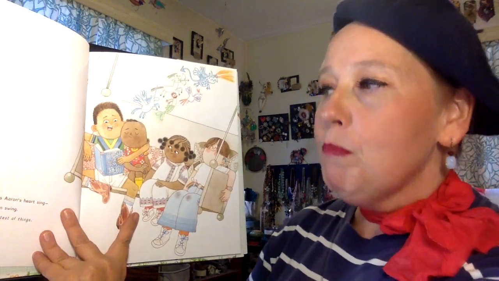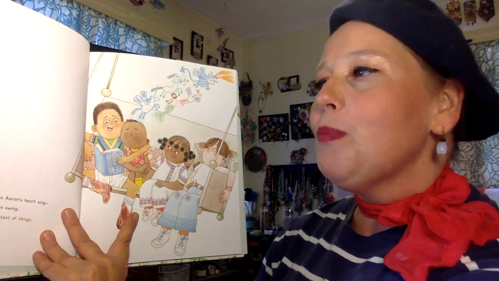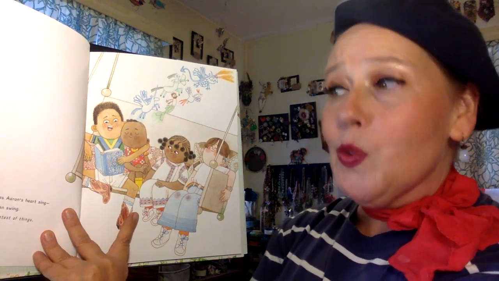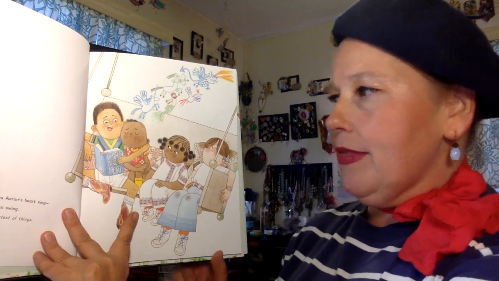But what he loves most, what makes Aaron's heart sing, is to listen to books in the old garden swing. To write stories, he thinks, is the greatest of things.